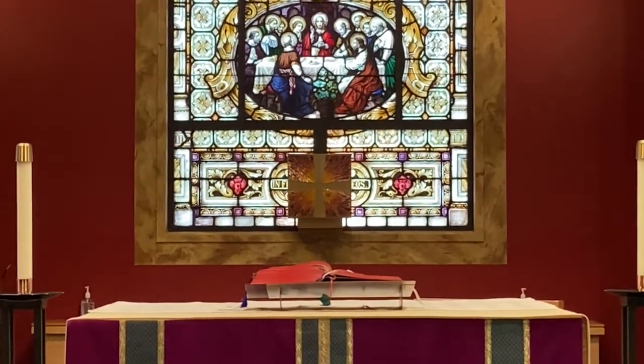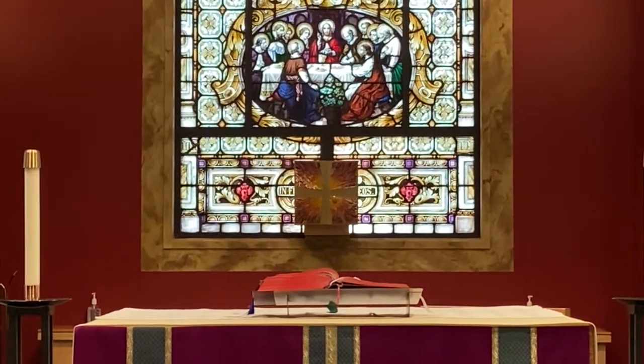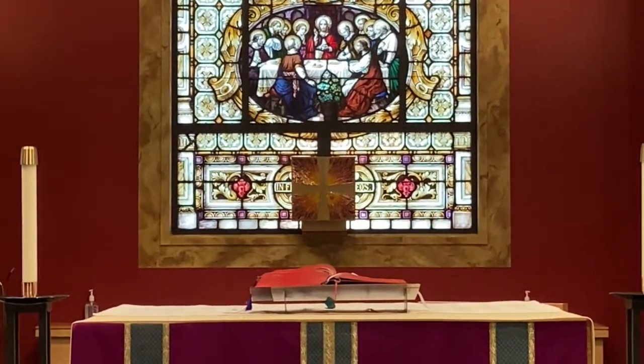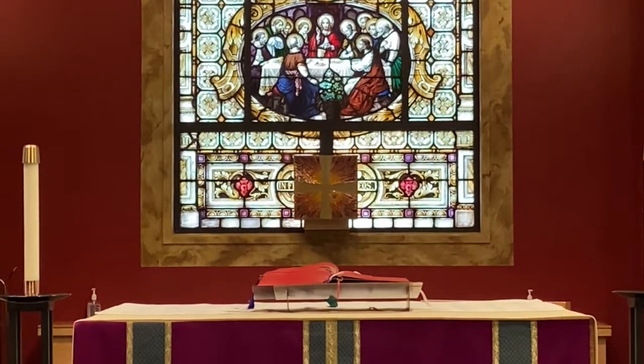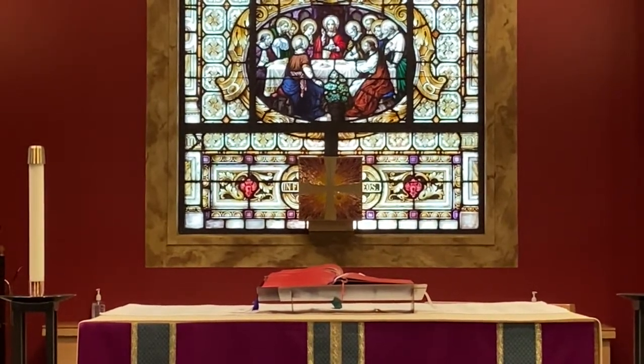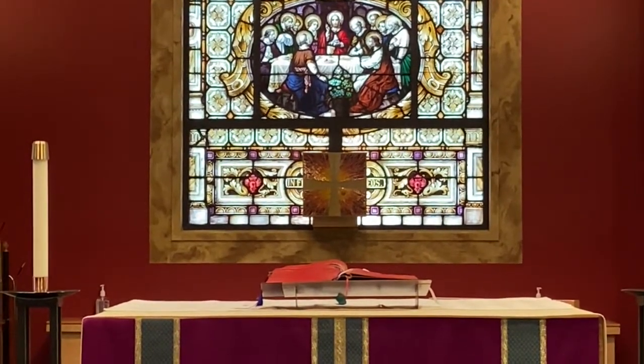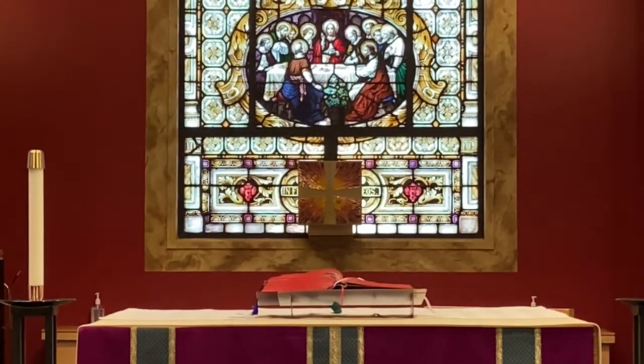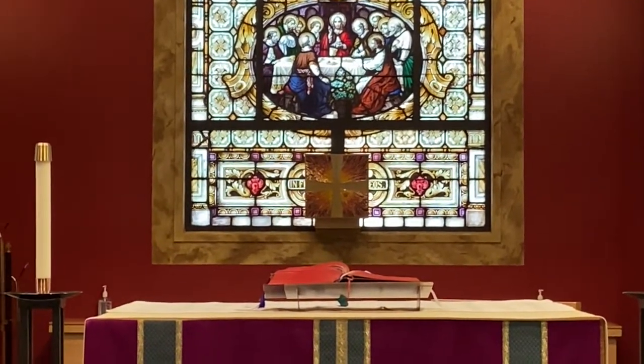And the other reason is to pray because we believe that that's actually Jesus, right? His body, blood, soul, and divinity. And so we are in the presence of Jesus. And so people will sometimes just come and sit in Jesus' presence and pray.